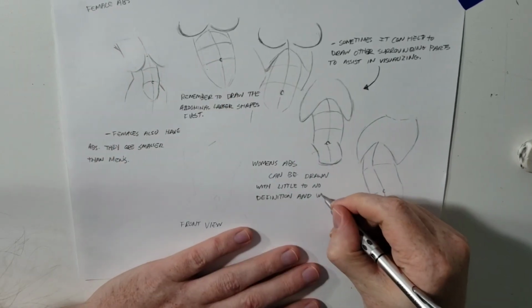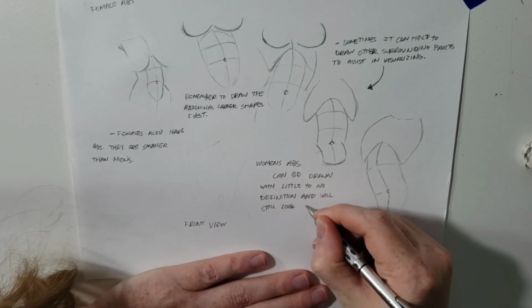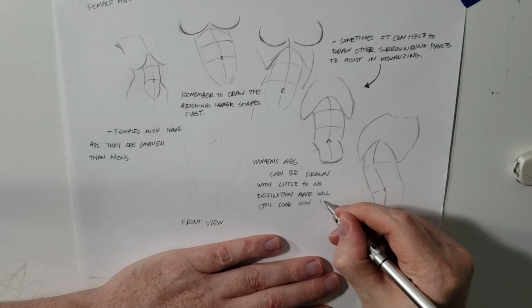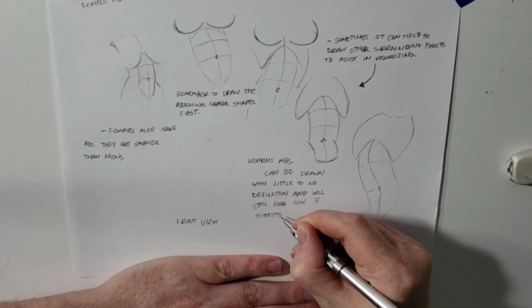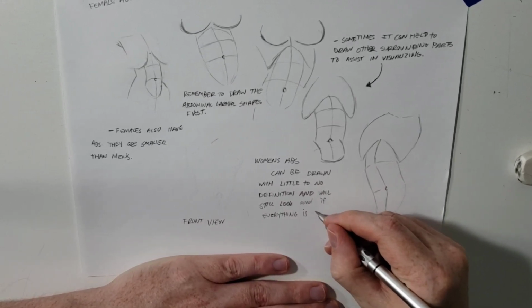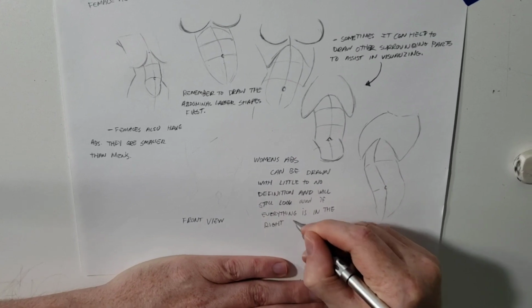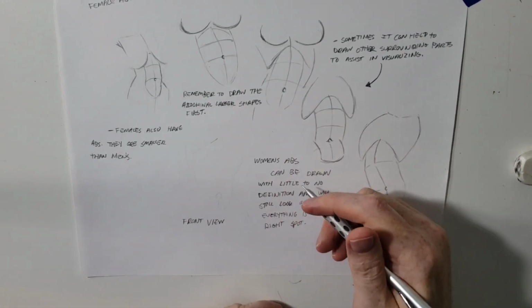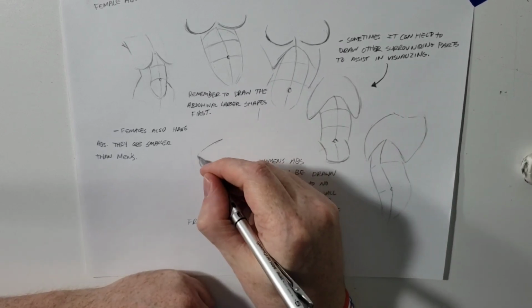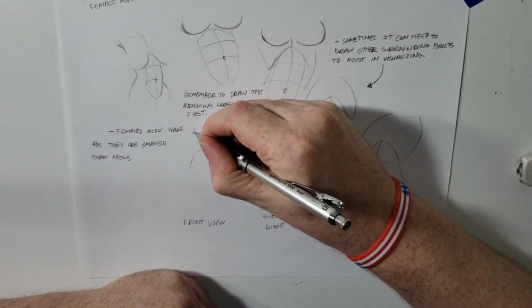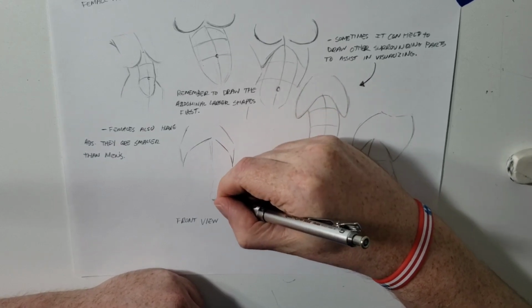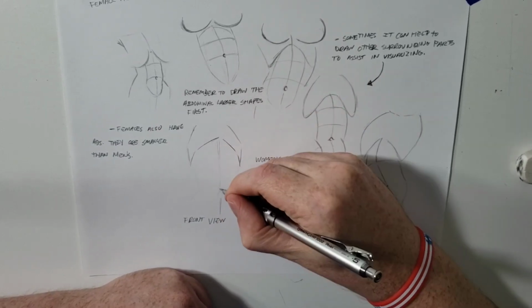Oh, this is a good note here. Women's abs can be drawn with little or no definition and will still look good if everything is in the right spot. I can't read what I'm writing. I don't like to draw women's abs the same as men's.